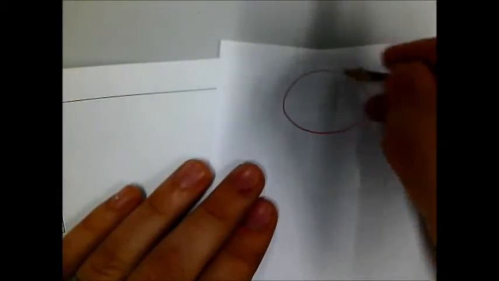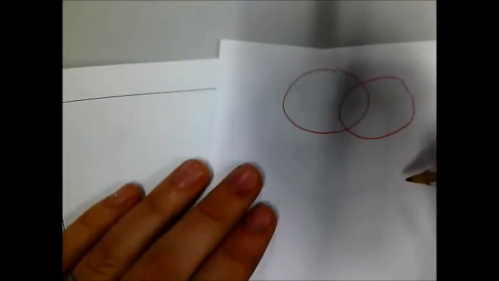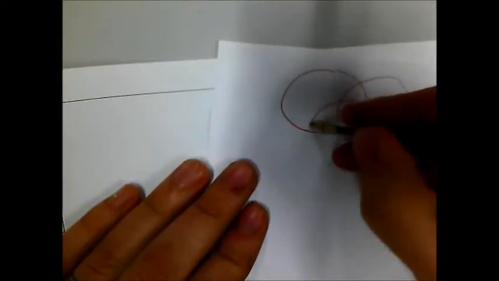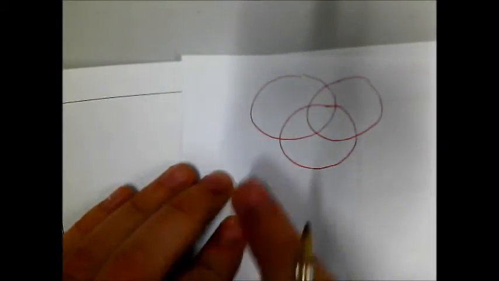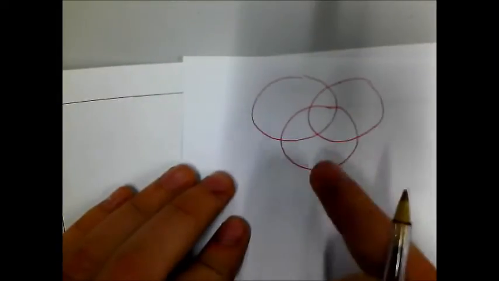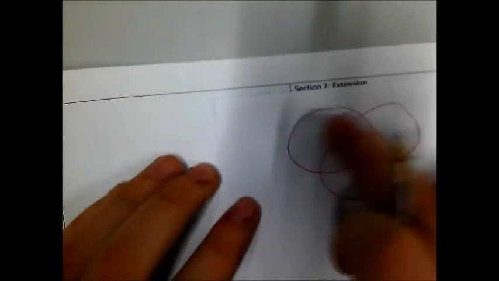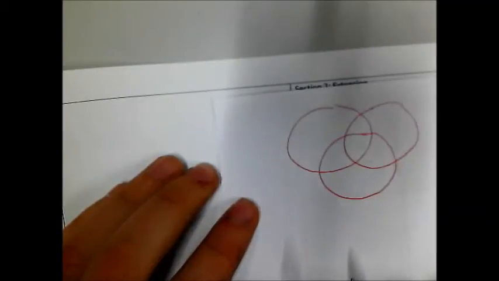Now I suspect some of you might have drawn something like this. For maybe 2, and for 3 you might have even made it look like this. Okay, and then have a circle for the 2, 4 and 6 times tables.